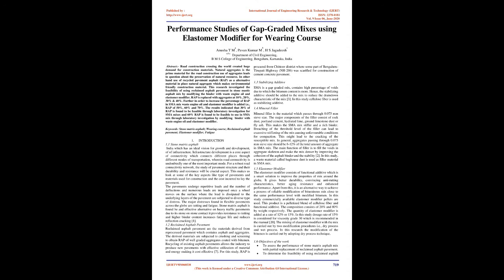1. Introduction. 1.1 Stone matrix asphalt. India has an ideal vision for growth and development of infrastructure. Infrastructure development is a core aspect of connectivity, which connects different places through different modes of transportation, wherein road connectivity is undoubtedly one of the most important modes. For a robust road connectivity network, the study of pavement structure and its durability and resistance will be a crucial aspect.